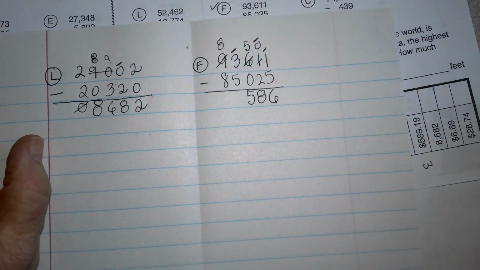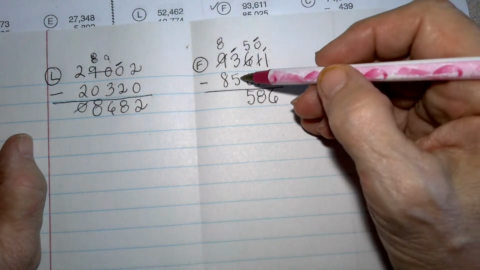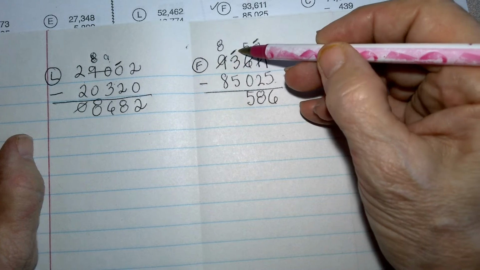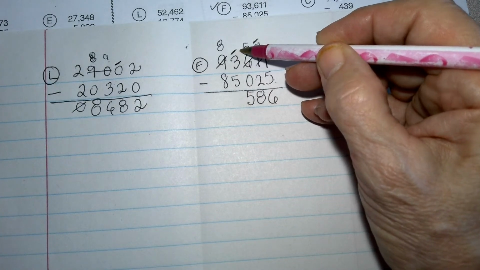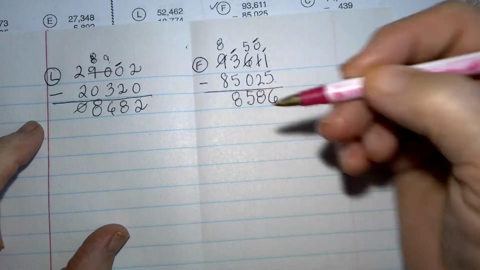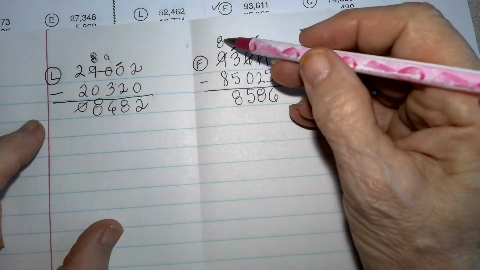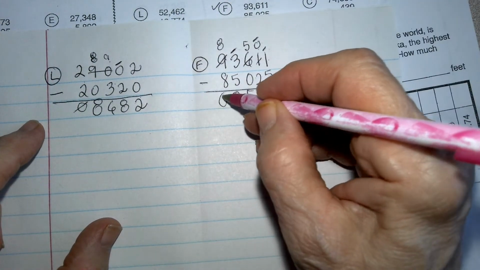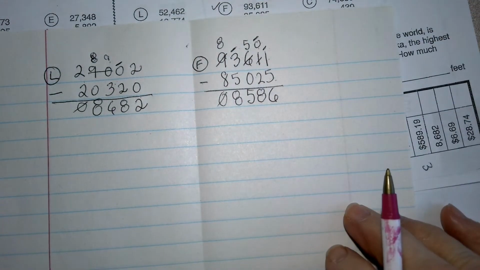Then, who thinks they know 13 minus 5? Shout it out. 8. Excellent. It is 8. And I'll add up. 5 to 10 is 5, plus 3 more. 5 and 3 is 8. Awesome. And then 8 minus 8 is 0. So everything's nice and aligned.